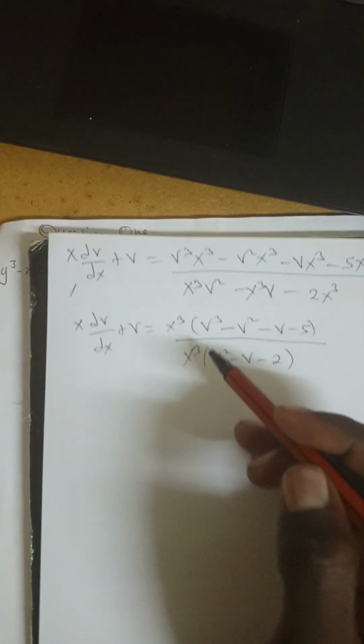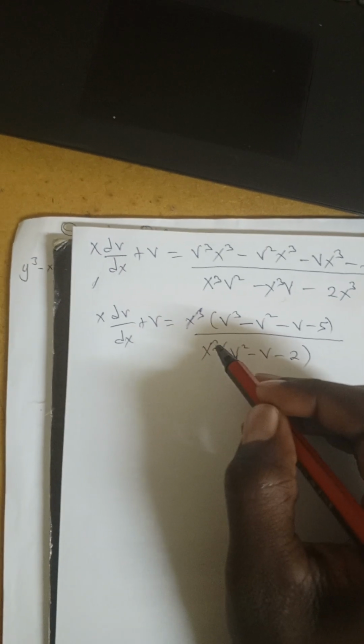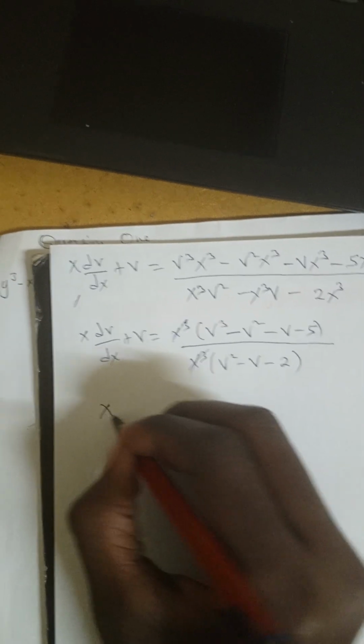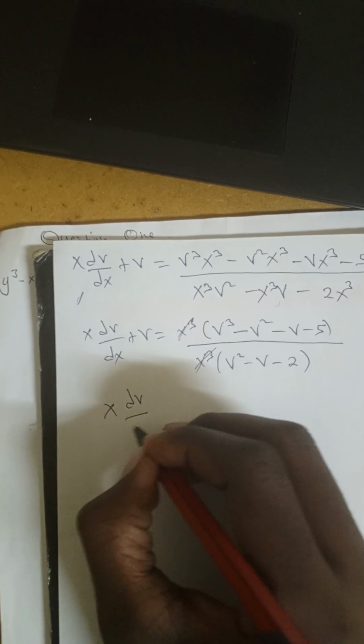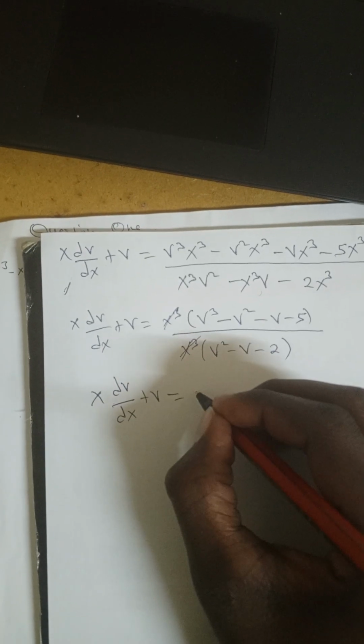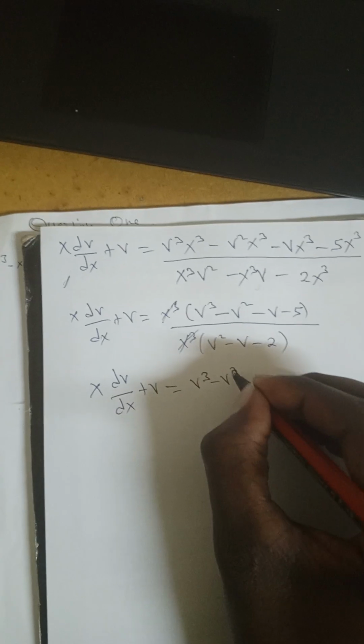Now we can cancel out the x cubed after factoring them out. So our equation would turn out into this form. This is what we have finally.